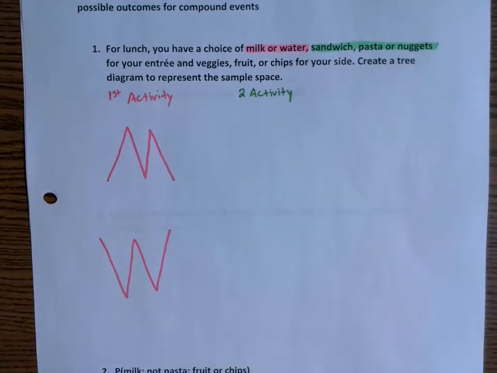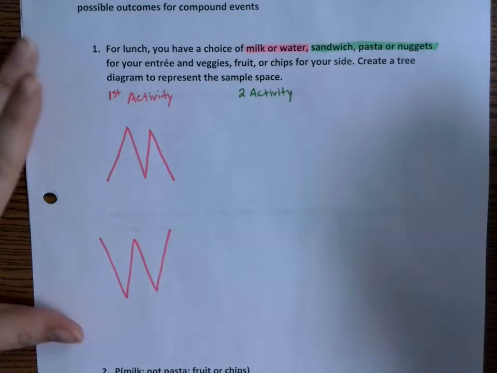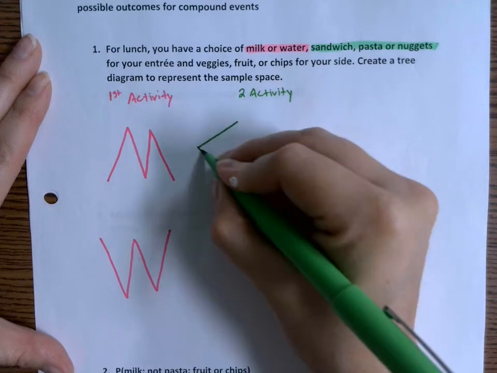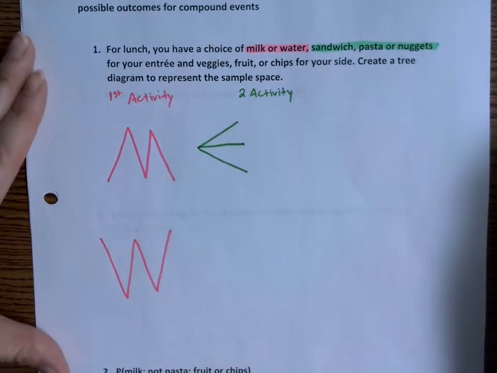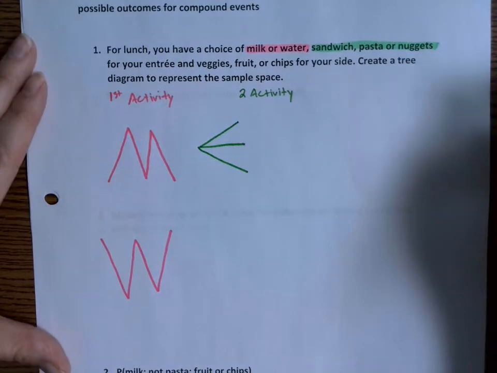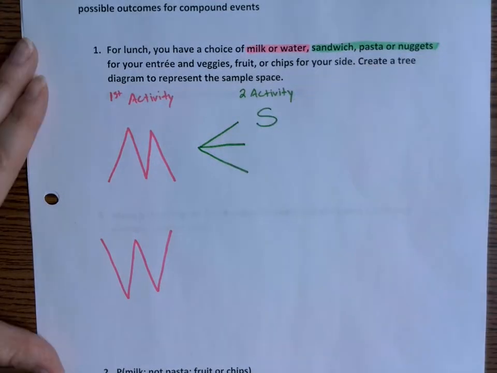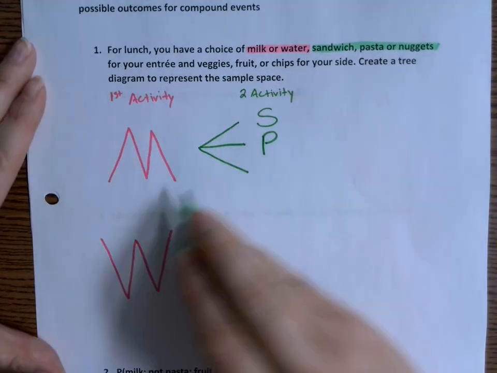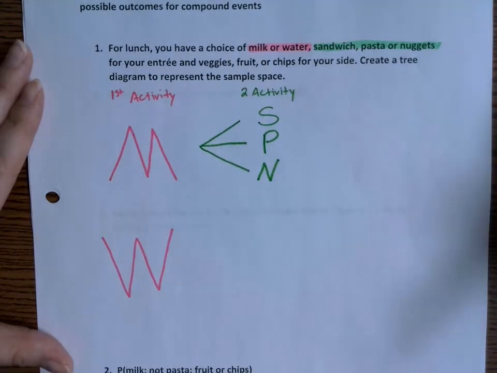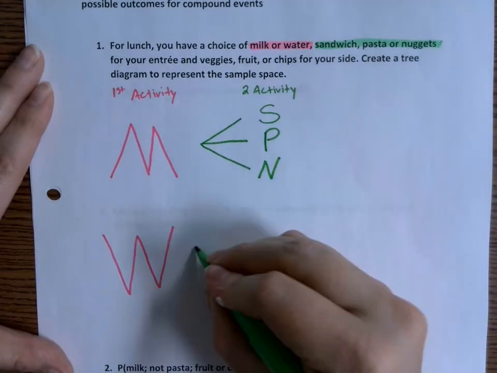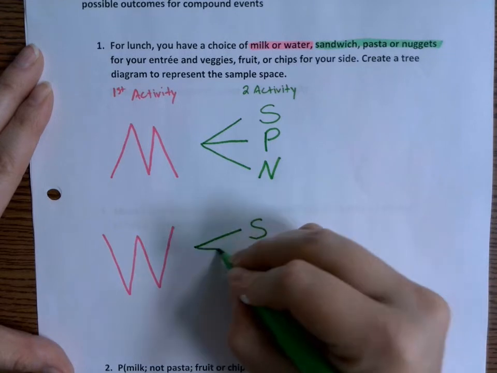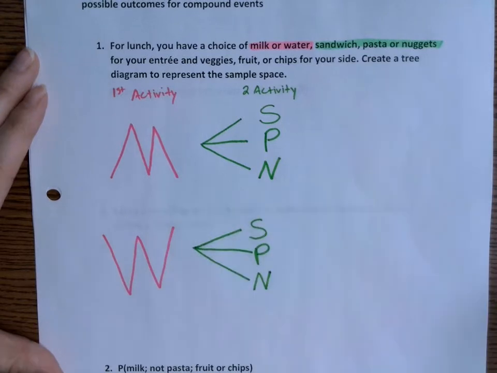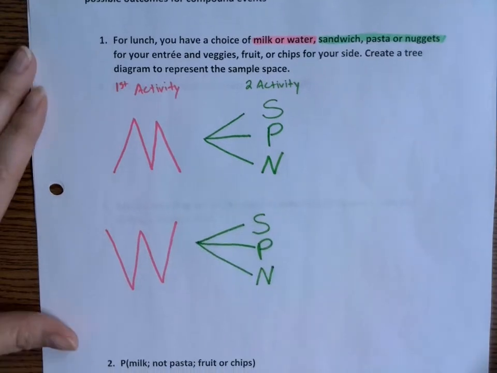So for here, because I have 3 choices, that means that when I choose milk, I have 3 options of entree, right? I can go with a milk and a sandwich. I could go with milk and pasta. I could go with milk and nuggets. But the same thing for water. With water, I could choose a sandwich. With water, I could choose pasta. And with water, I could choose nuggets. Now, I do have a third activity.